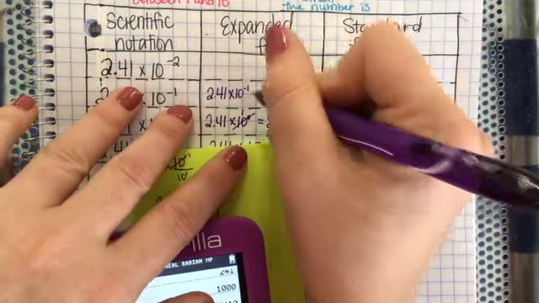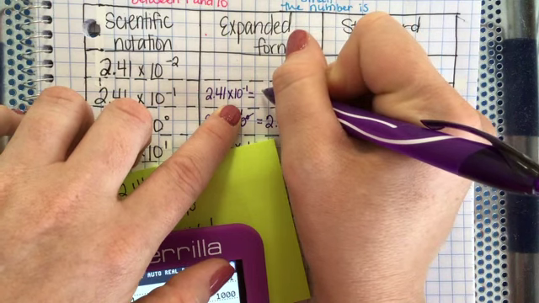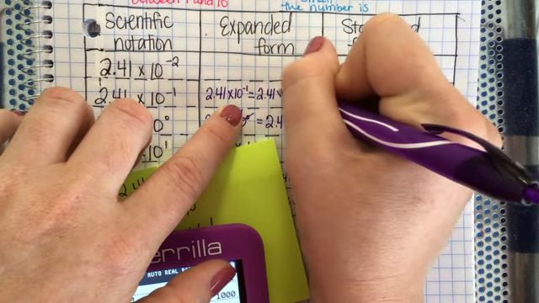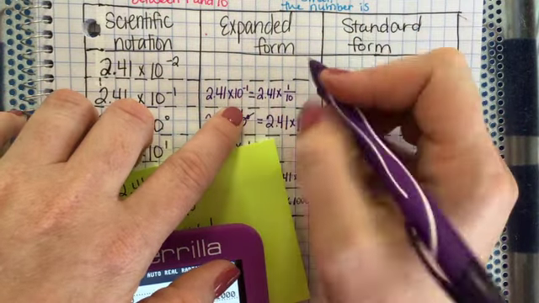So let's write some stuff in on your paper. 2.41 times 10 to the negative first can be written as 2.41 times 1/10 because of that negative.